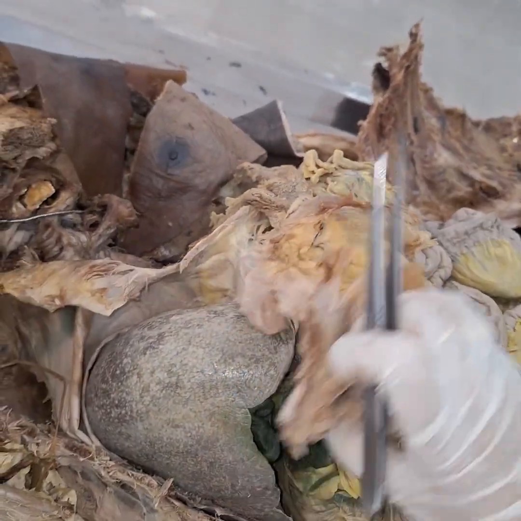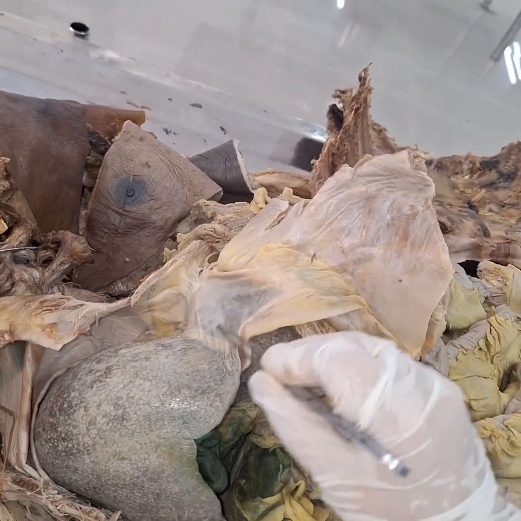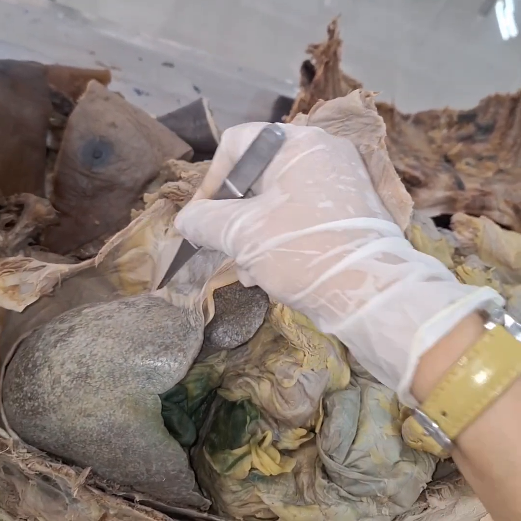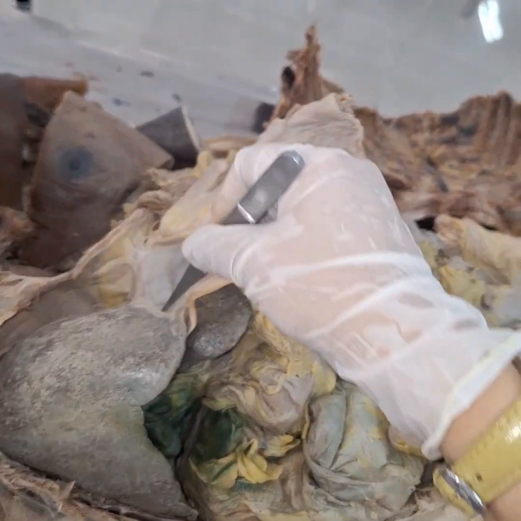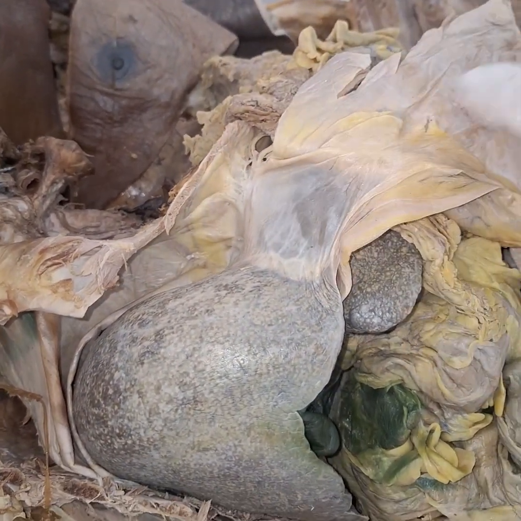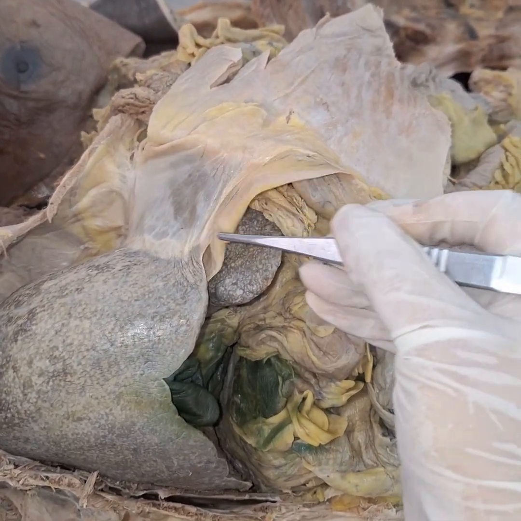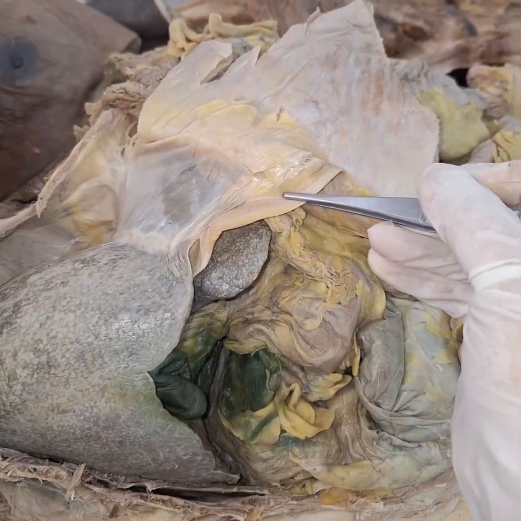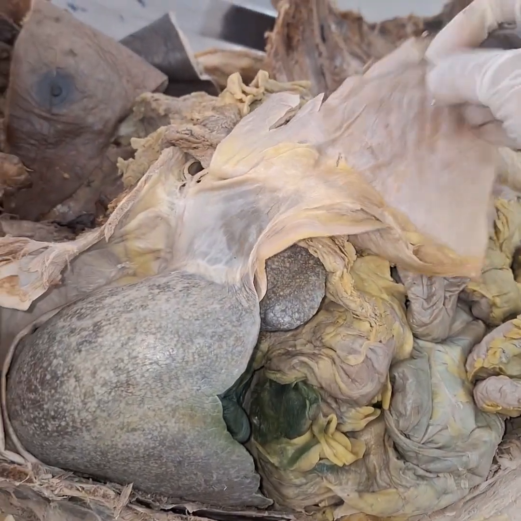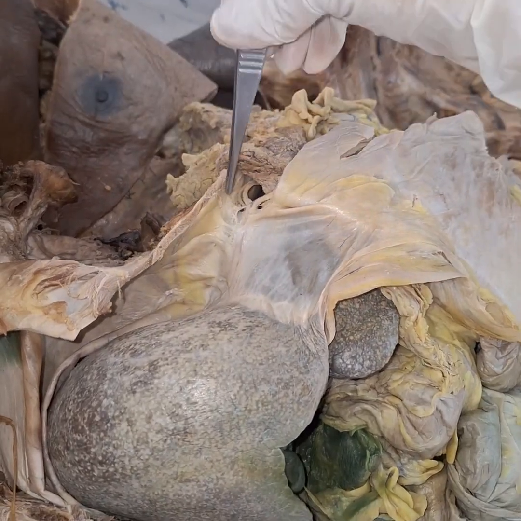Now this is the interior of the anterior abdominal wall. From here we can see the falciform ligament, the bilaminar falciform ligament attached to the liver. This is the free margin of the falciform ligament, and on its free margin we have the ligamentum teres hepatis.